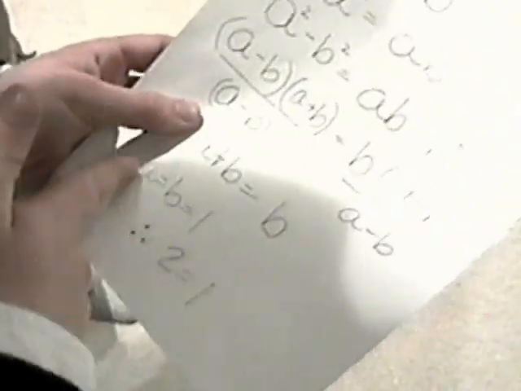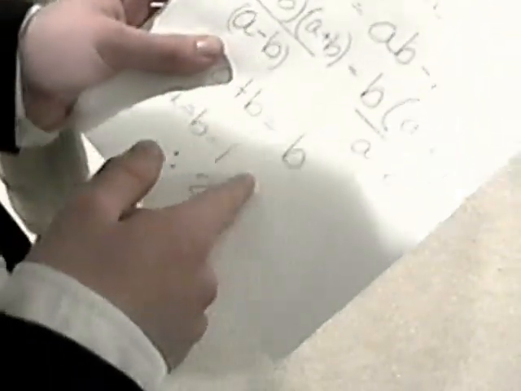Subtracting b squared from both sides. I suppose you can do that. It's legal math. Factoring. Dividing both sides by a minus b. Sure. That looks good. I mean, I don't know why they would want to do that, but if they want to. So those cancel out. A plus b equals b. A equals b equals 1. Therefore, 2 equals 1.